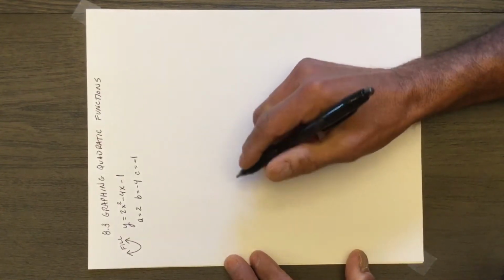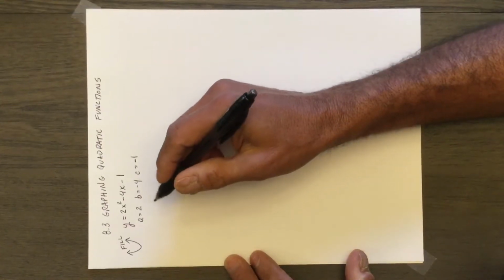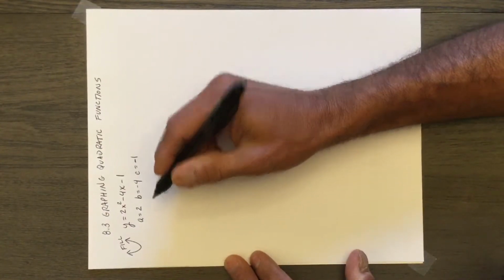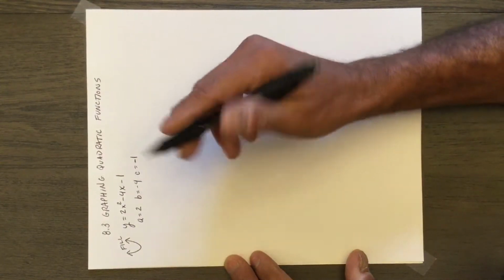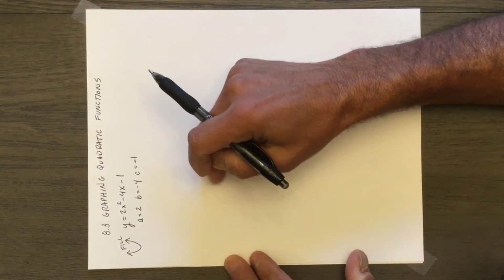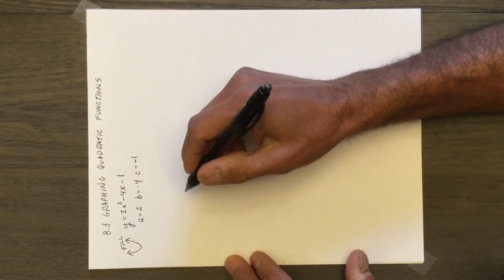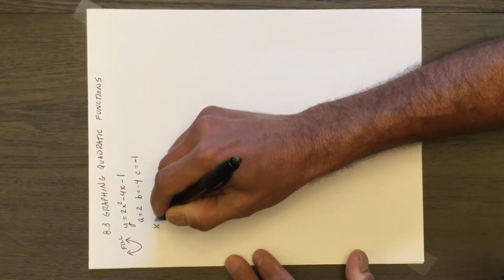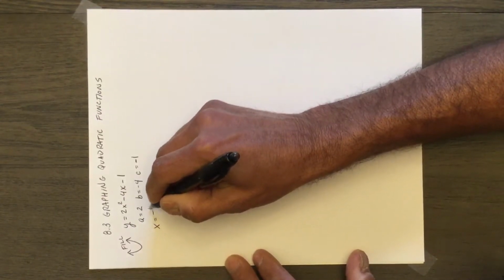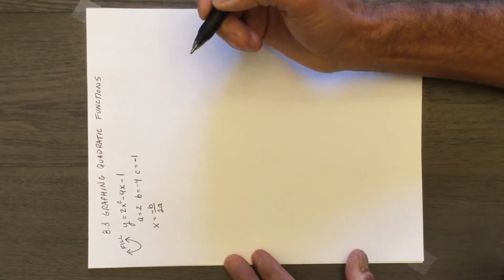Next, what we want to do is we want to try to find the vertex, okay? In order to find the vertex, what we need to do is we need to find the x and y of the vertex. To find the x, which we do first, we have to use a formula, okay? And the formula is x equals the opposite of b over 2a. And you're going to have to memorize that, okay?